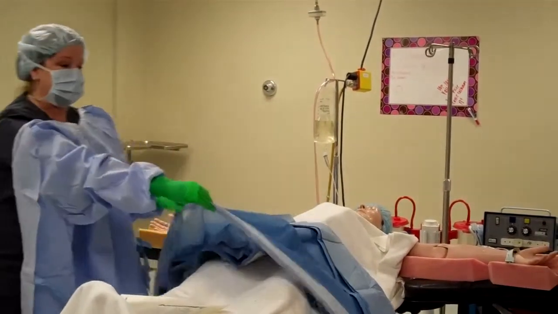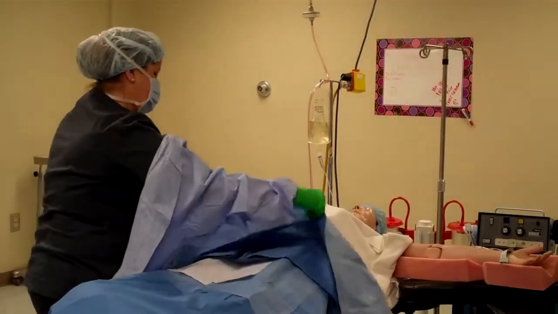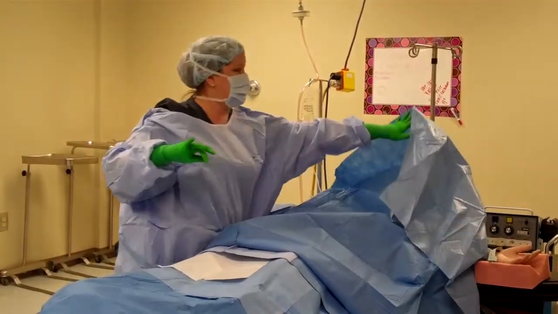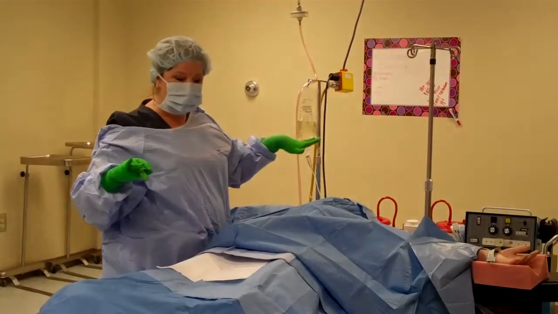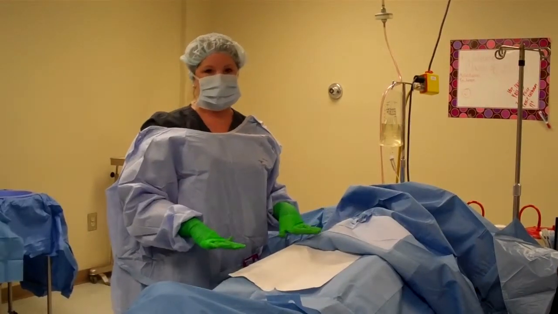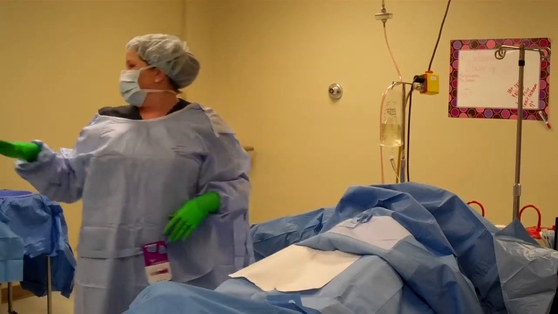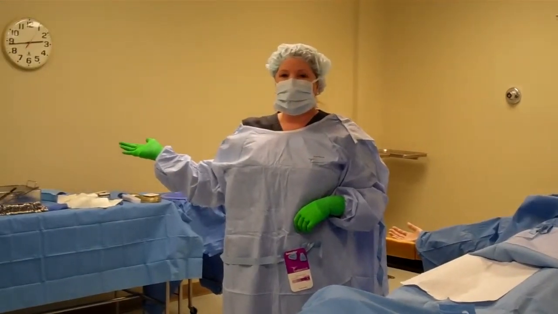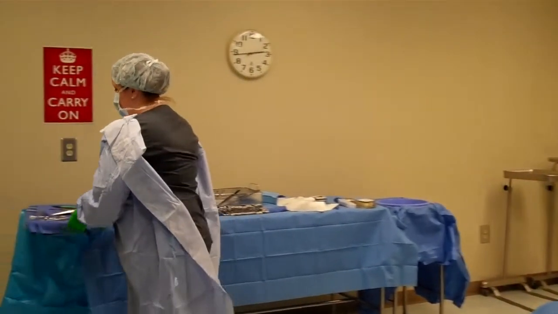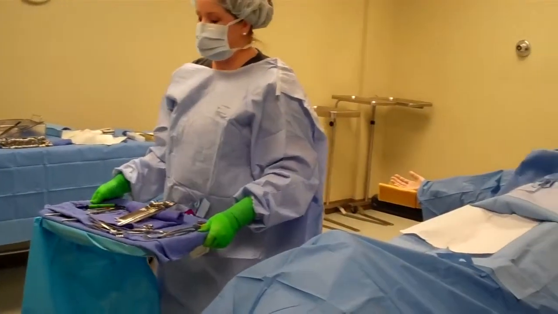Usually I have another person with me doing this, but this is just to give an example. Anesthesia will grab this and hook it up to the IV poles at the top. Now, once this patient is blue, covered in blue, you do not touch anywhere around the patient or the table or the Mayo stand. Okay? This, once I have draped, I will place this over my patient.